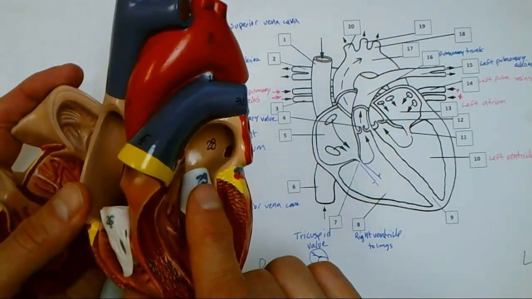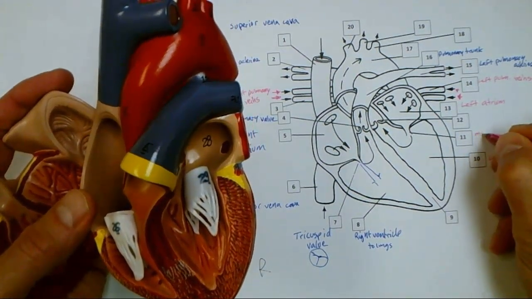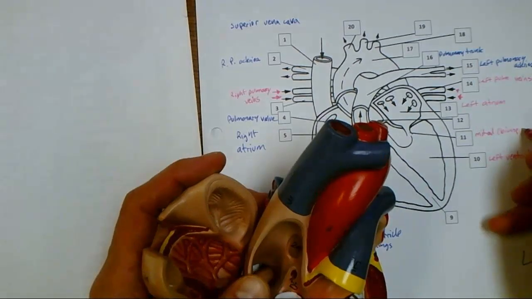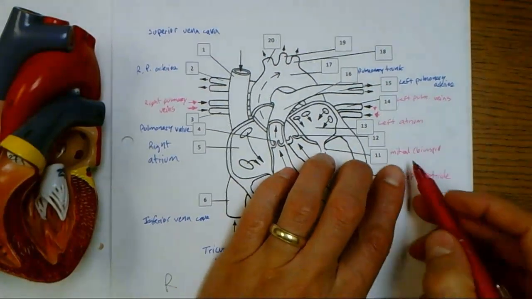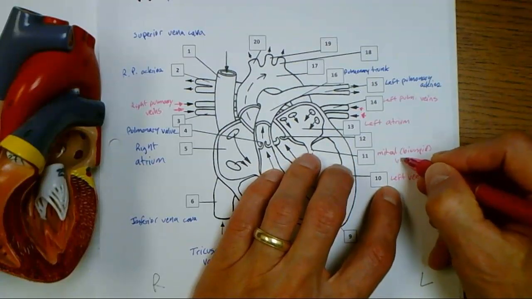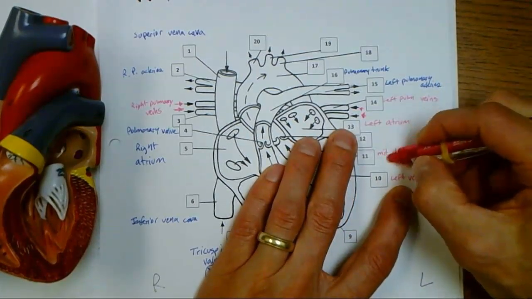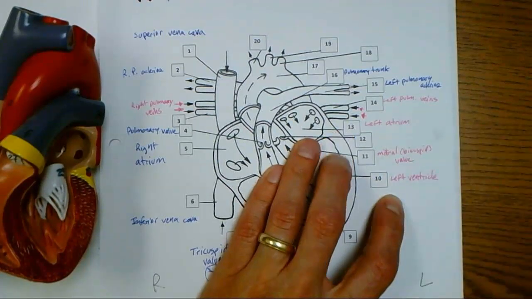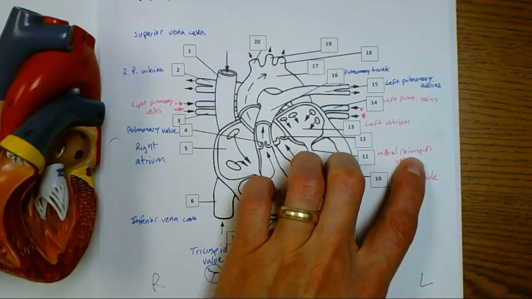This valve here, which is labeled number 11, is called the mitral or the bicuspid valve. So you can't read it. It's mitral or the bicuspid valve. Mitral, and that needs to be a little bit more neat. So you can read mitral or bicuspid, C-U-S-P-I-D.